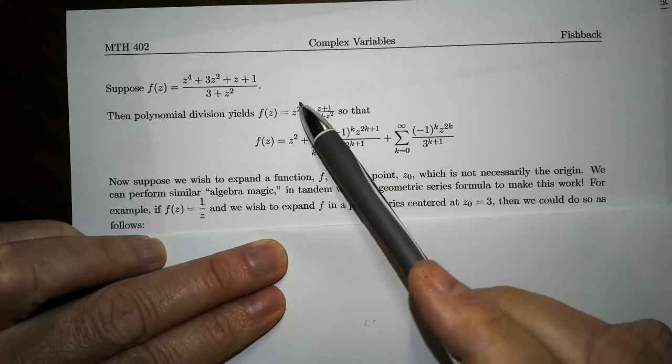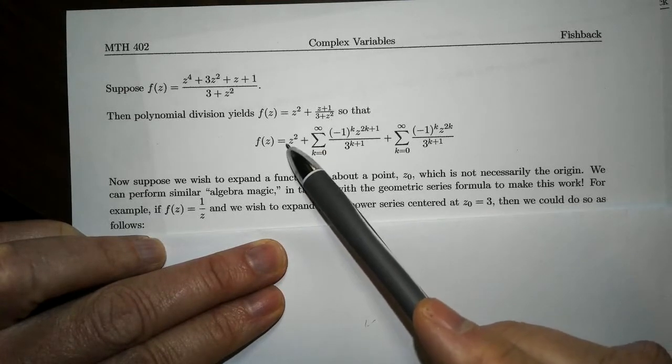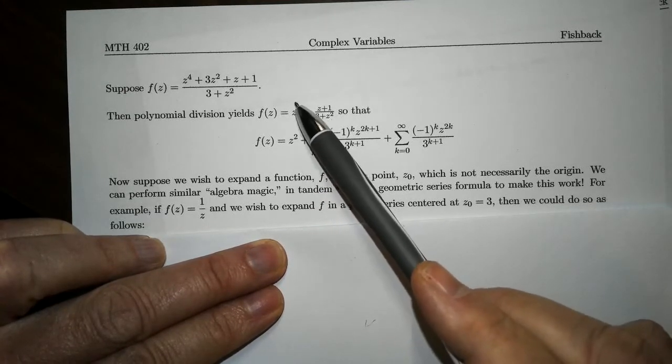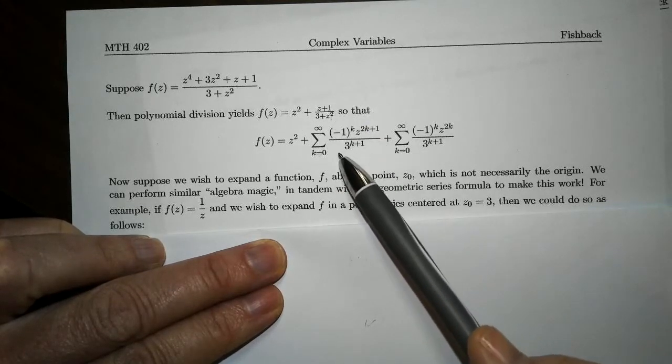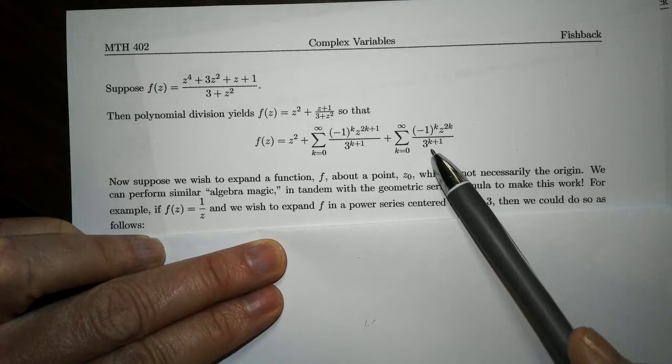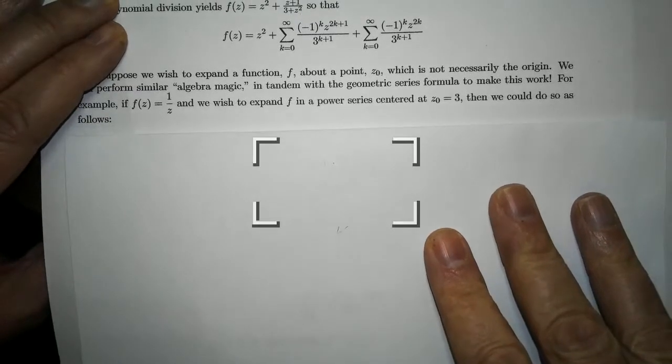Now, z squared in itself is a power series expansion centered at the origin consisting of one term. So we simply take our z squared and add the power series centered at the origin for our previous result, which is what we get right here. Now suppose we wish to expand the function f about a point which is not necessarily the origin.